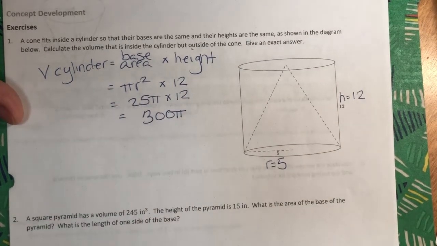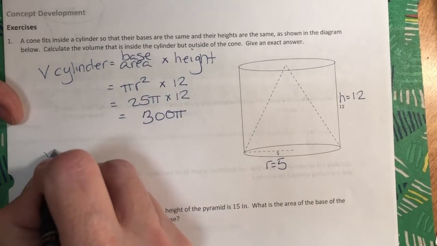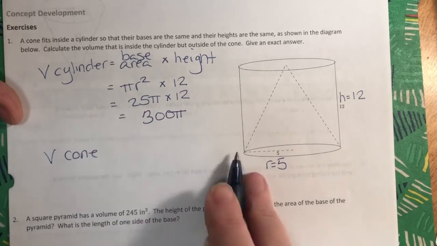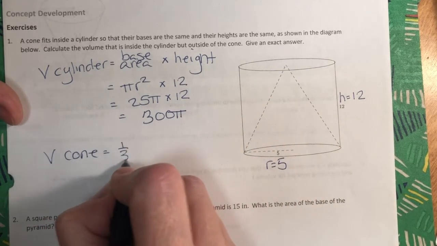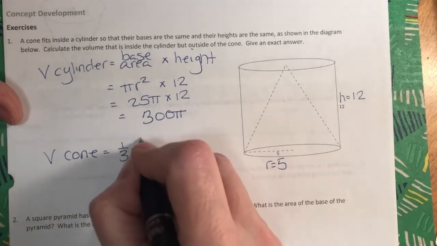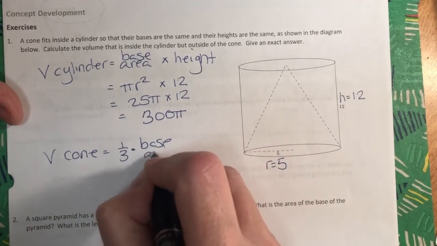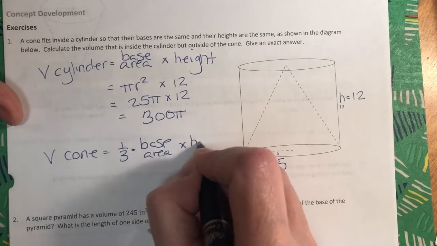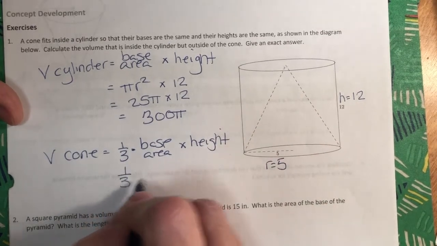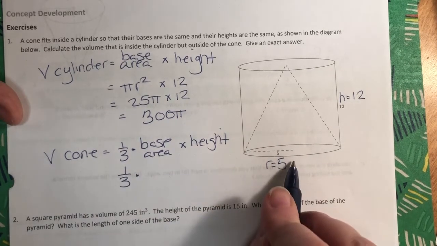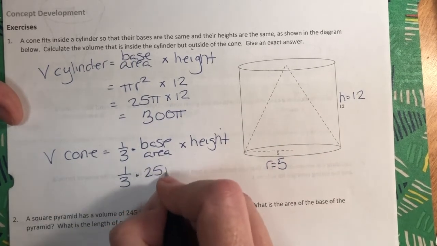Okay. The volume of the cone, if we're cutting into a point, is going to be 1/3 times the base area times the height. In other words, 1/3 times the base area, which is 25 pi.